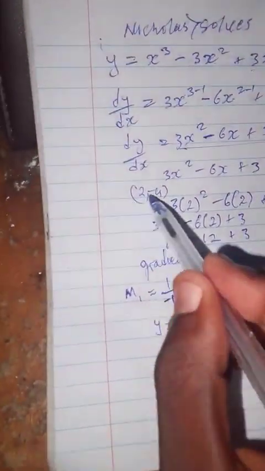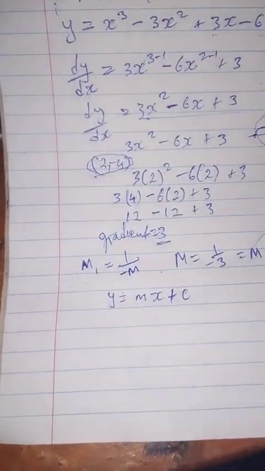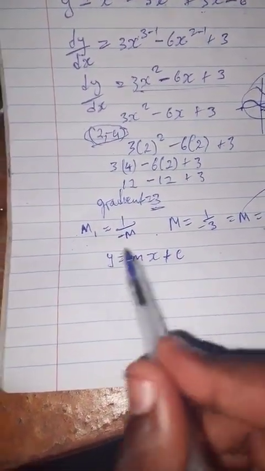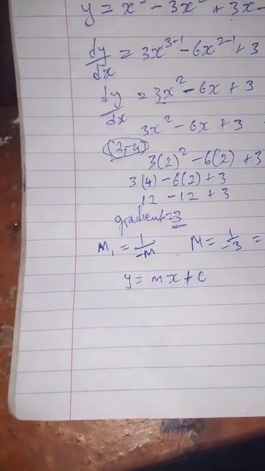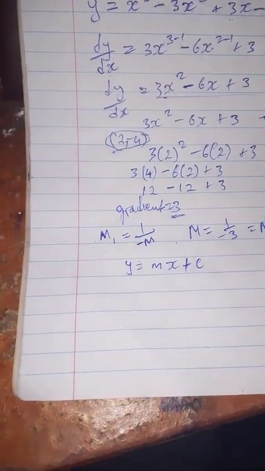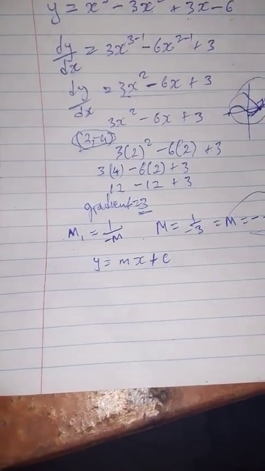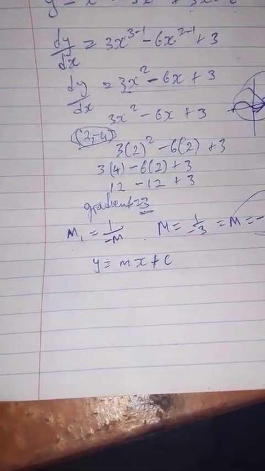We are going to replace these coordinates into this equation. Where there is x, we put 2. Where there is y, we put negative 4. And where there is m, the gradient, we replace it with negative 1 over 3.